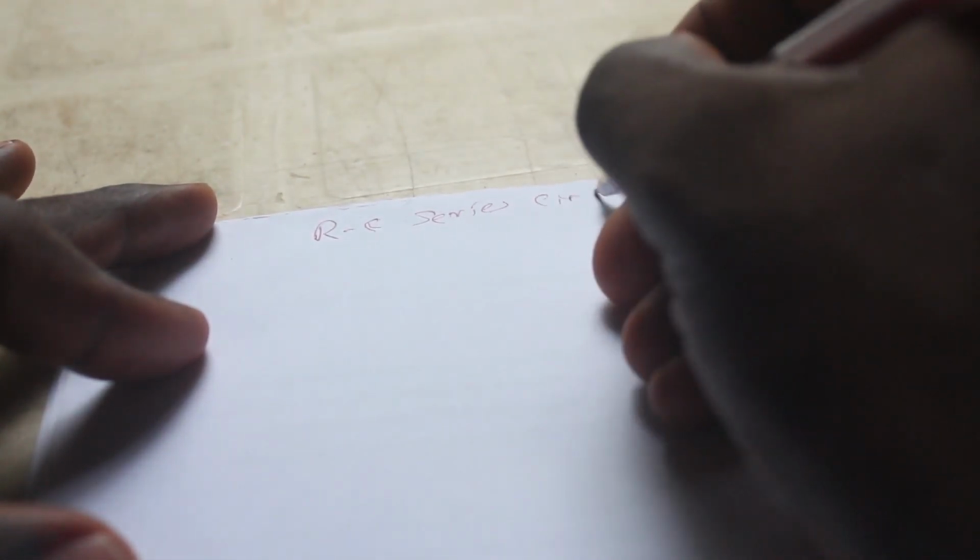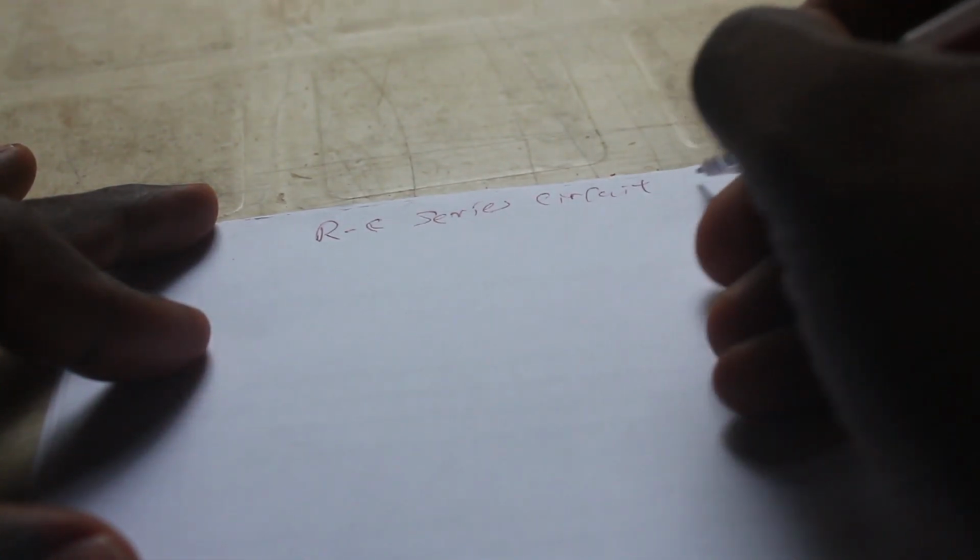So today let's take a look at what happens when we have two different components in an AC circuit, precisely a resistor and a capacitor. So we have an RC series circuit.